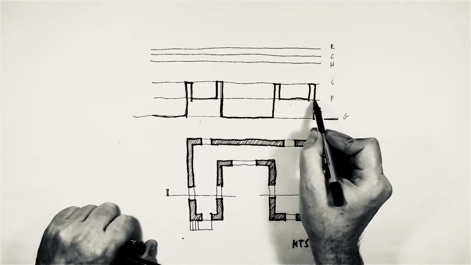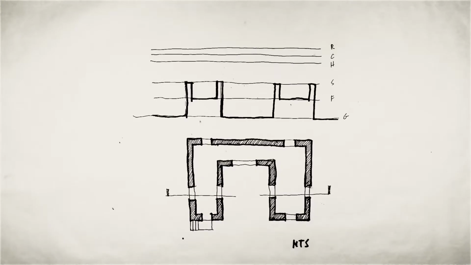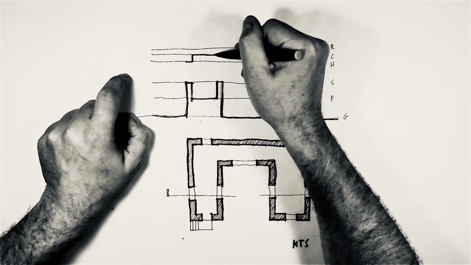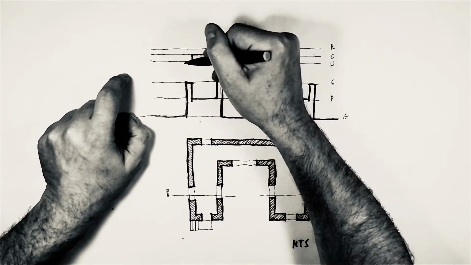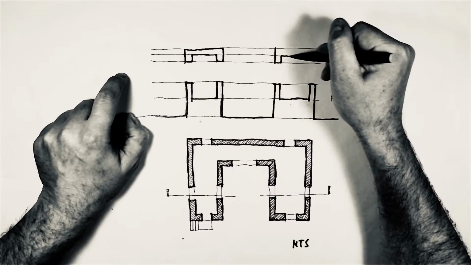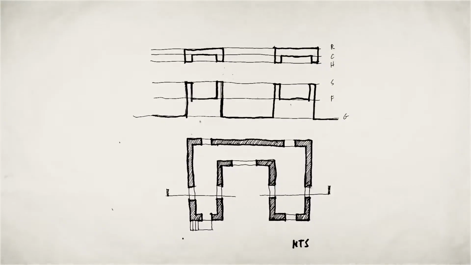And I'm going to clarify that with an overlay so you can see that that's just a construction line and doesn't actually exist. I'm going to draw my headers and my ceiling real quick, my roof in there, both sides. We'll draw that elevation real quick and then we'll clarify this with an overlay.